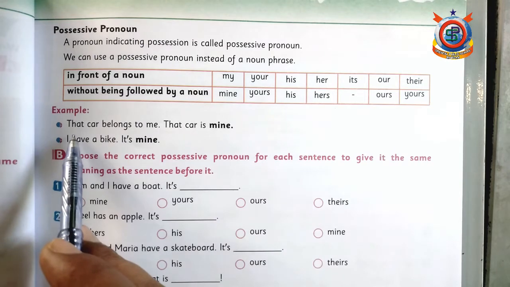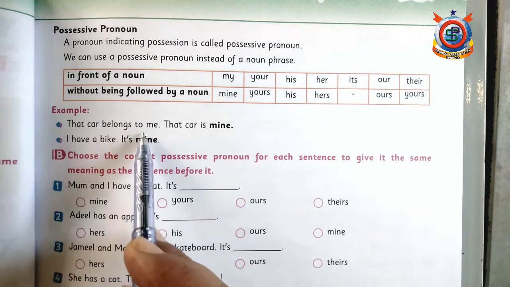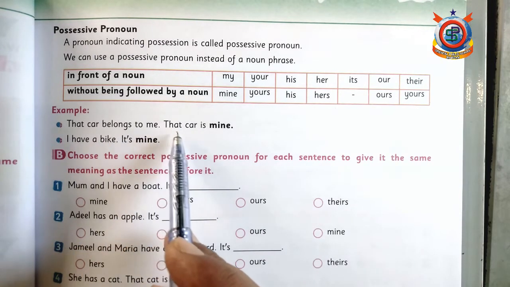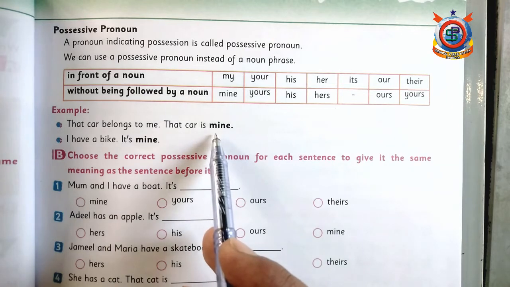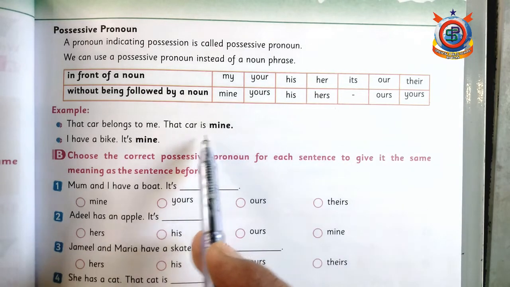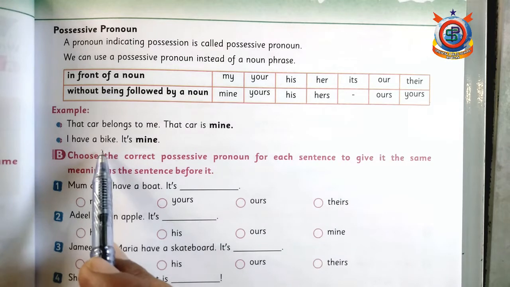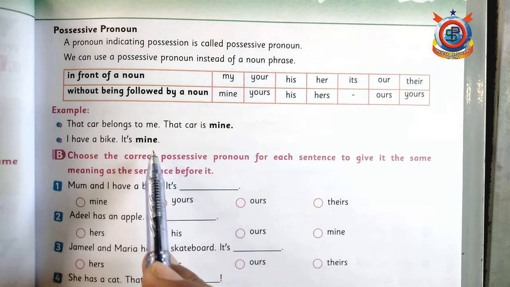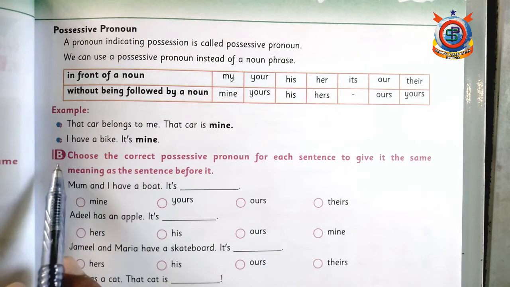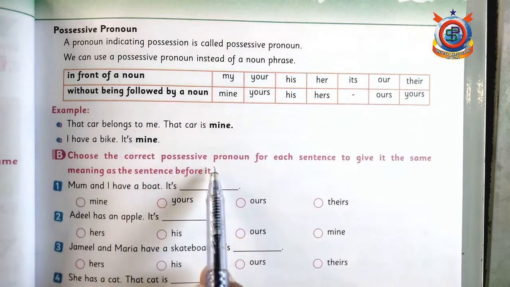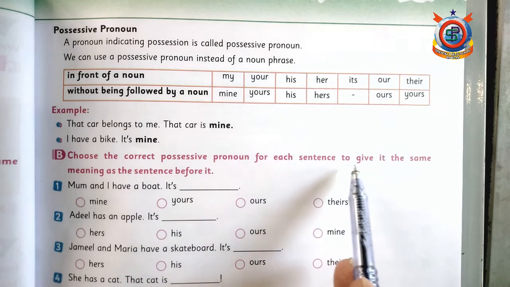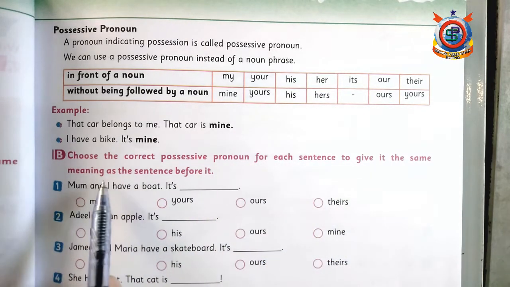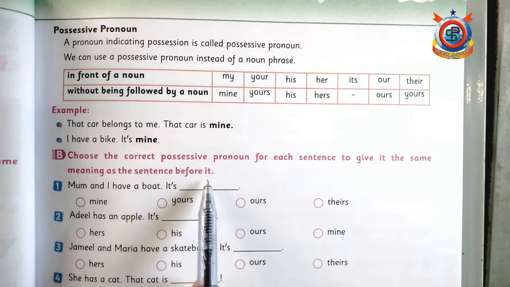Example: that car belongs to me. That car is mine. I have a bike. It's mine. Possessive pronouns. Now part B. Choose the correct possessive pronoun for each sentence to give it the same meaning as the sentence before it.